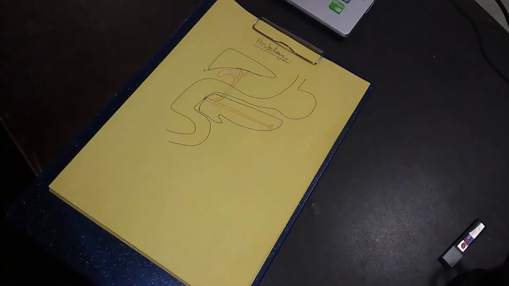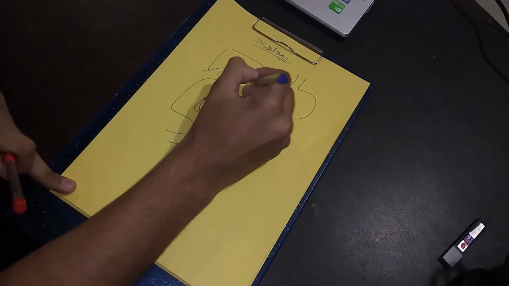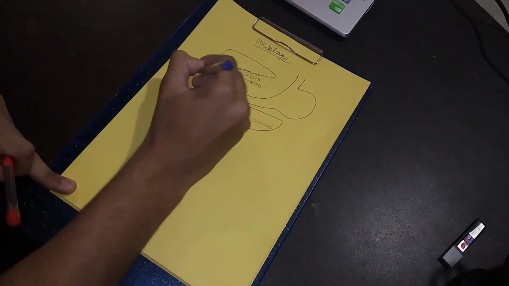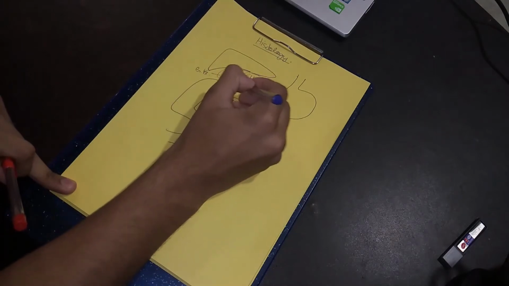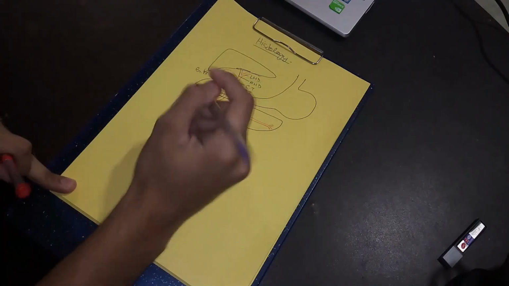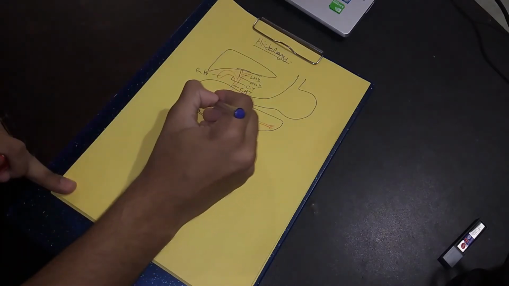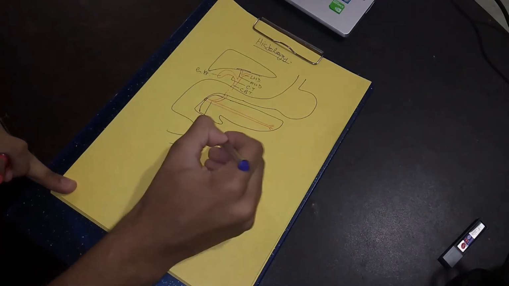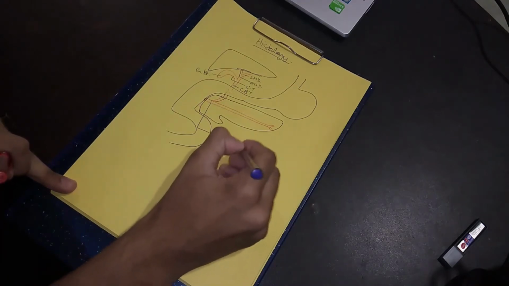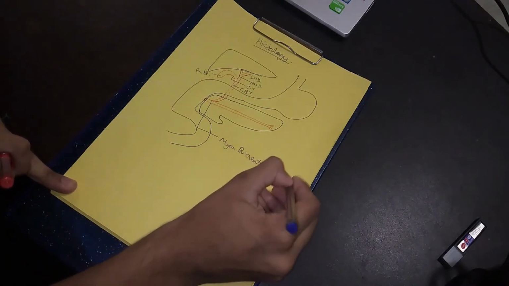Okay guys, we know that this is the left hepatic duct and this is the right hepatic duct, and this is the gallbladder, and this is the cystic duct, and this is the common bile duct, and the common bile duct joins here and forms the major hepatopancreatic duct. So this name is important. Let's write over here, major hepatopancreatic duct.